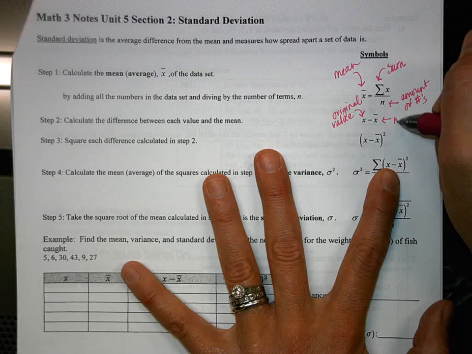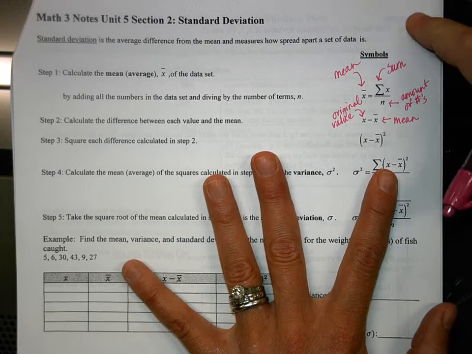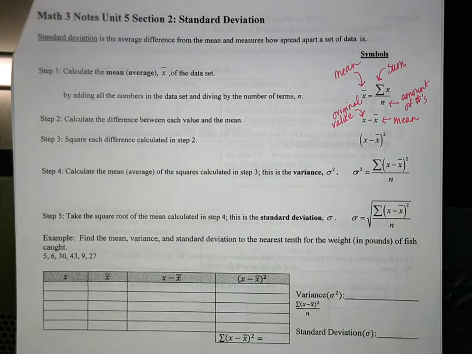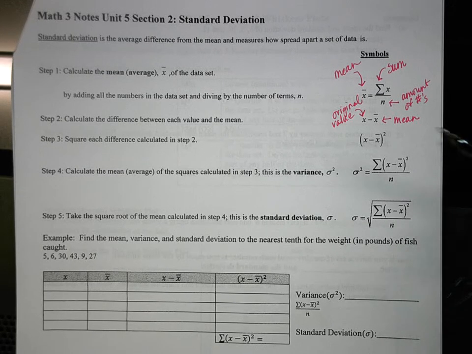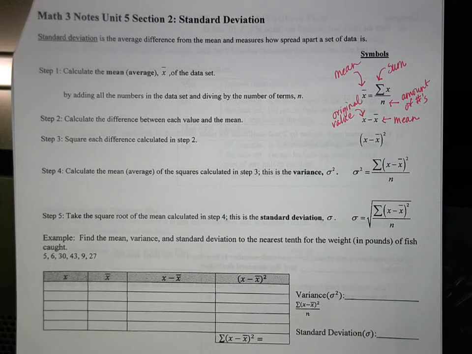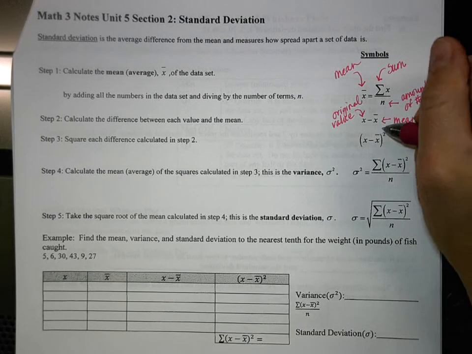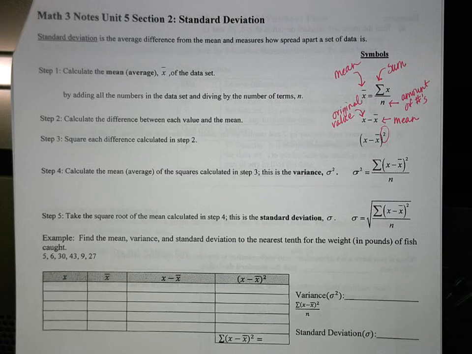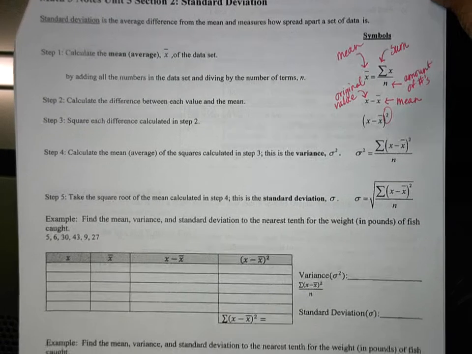If you want to write it again here, you can. So you're just subtracting the original value from the mean. And we're going to go through and practice all this, okay? And then once you do that, whatever that answer is, the two that you subtracted, you're going to square them, okay?